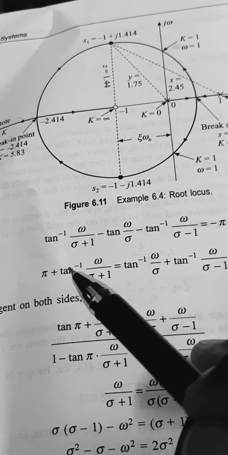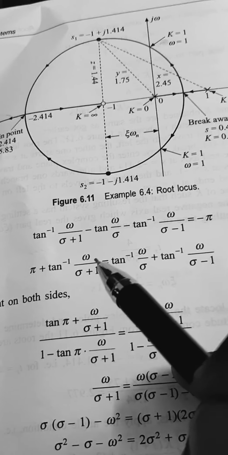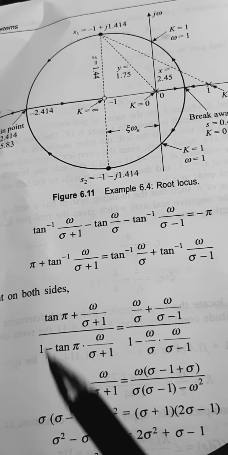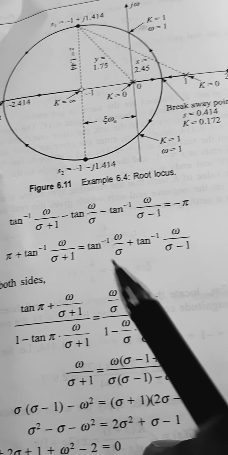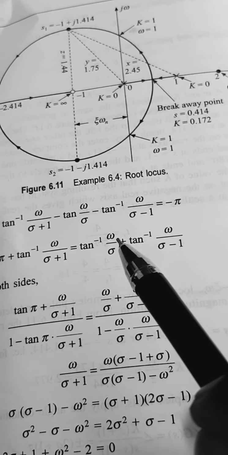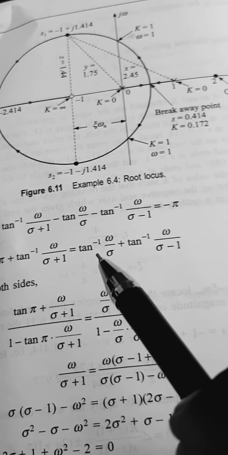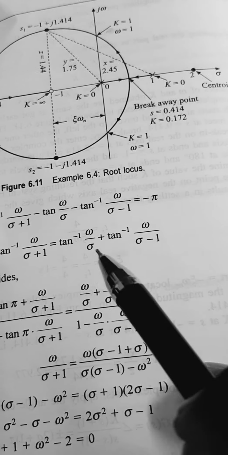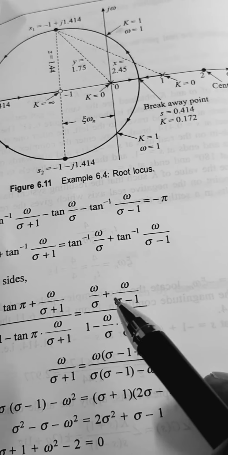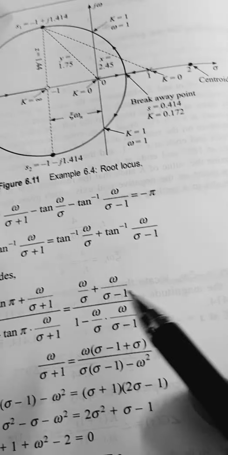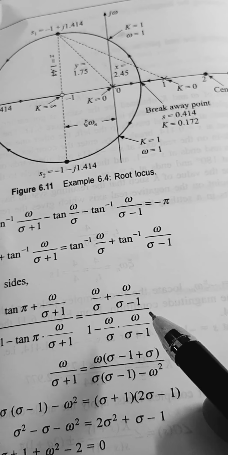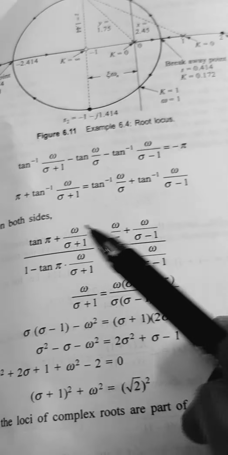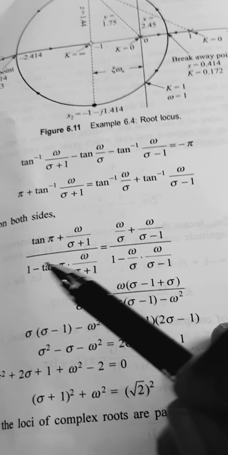So tan of pi plus tan inverse omega by sigma plus n divided by 1 minus tan pi times omega divided by sigma plus 1 is equal to the right hand side, that is tan a plus tan b, that means omega by sigma plus omega by sigma minus 1, divided by 1 minus tan a tan b, that is omega by sigma into omega by sigma minus 1. Okay, now in this case tan pi is equal to 0, so this will become 0, this also becomes 0.